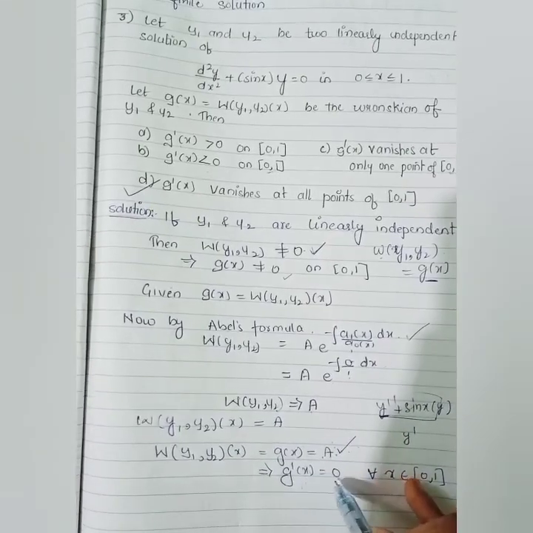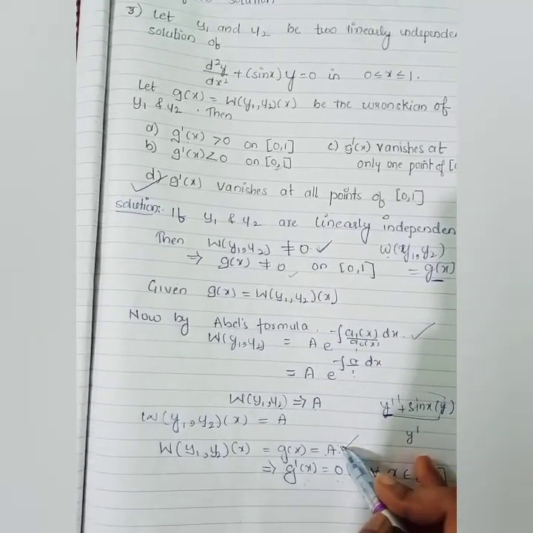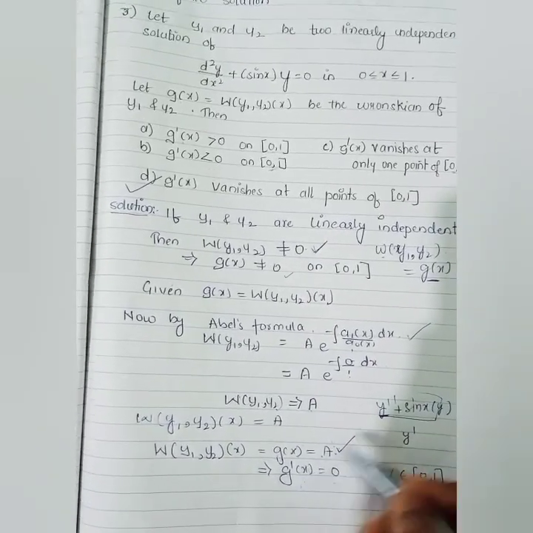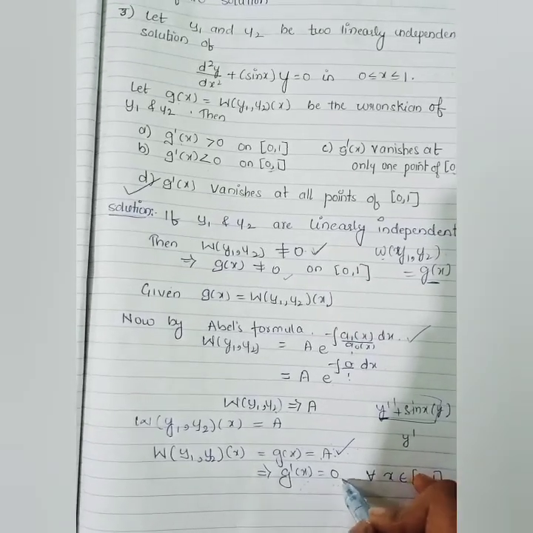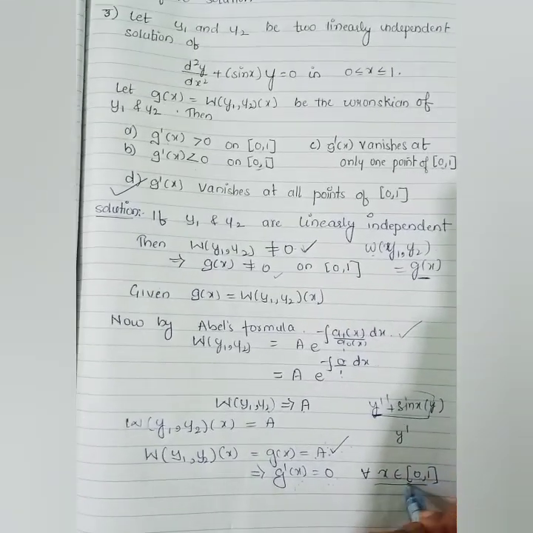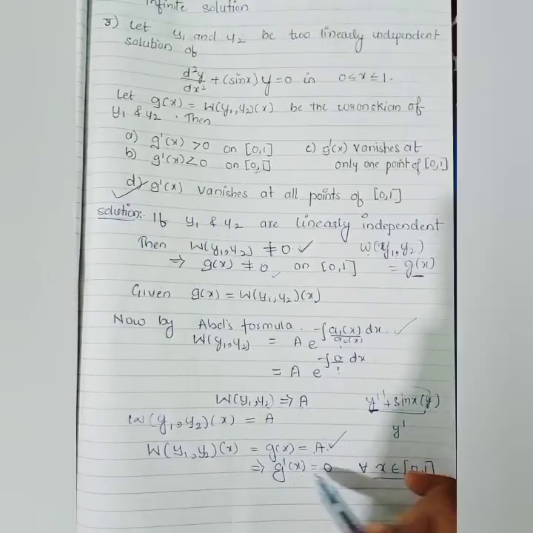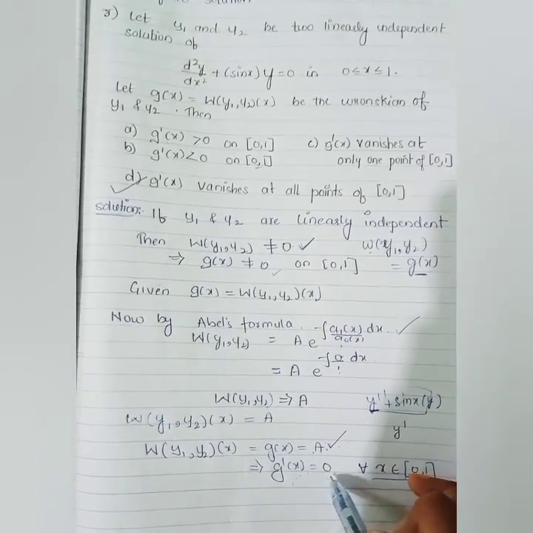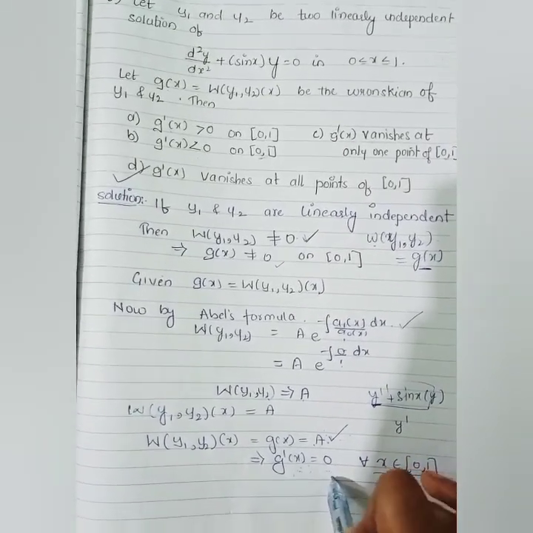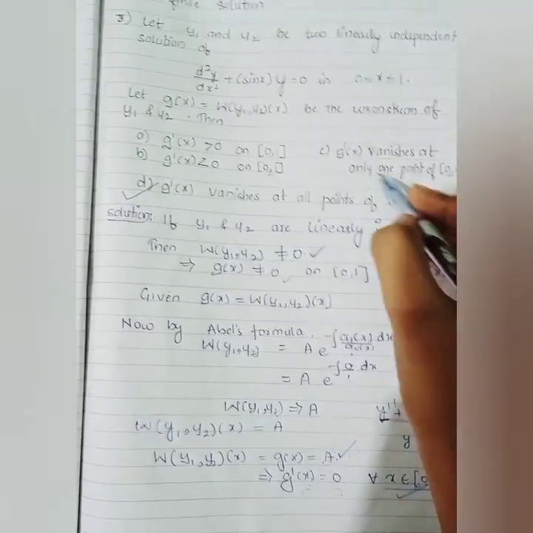The g dash of x is going to be 0 for every point, because g of x is a constant, it doesn't depend upon the x value. The g dash is always going to be 0 whatever the x value is. So which option is correct? Here g dash of x is going to be 0. It means g dash of x vanishes at all the points. So option D is correct.